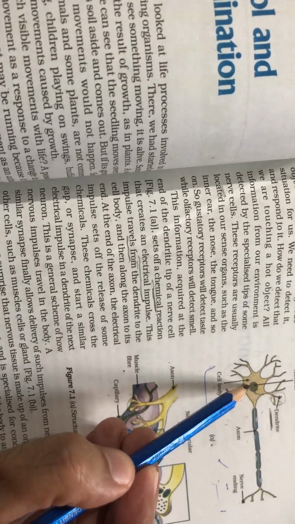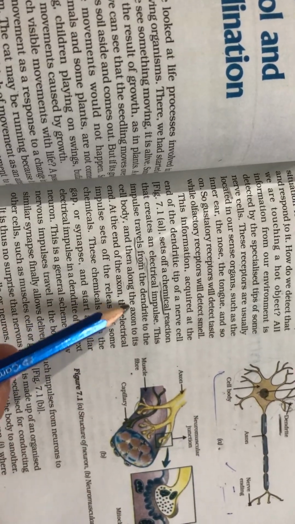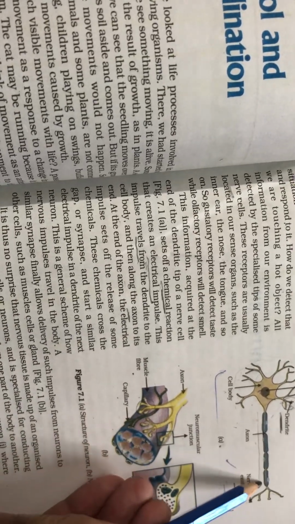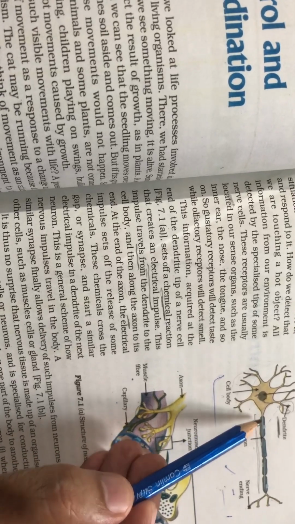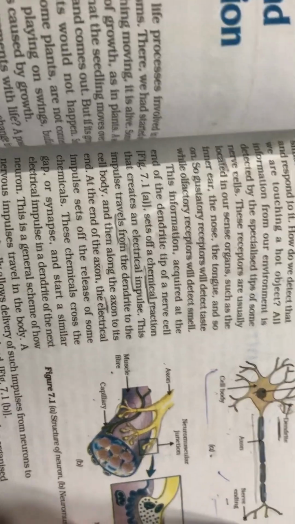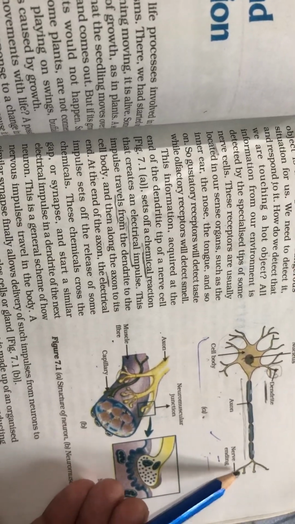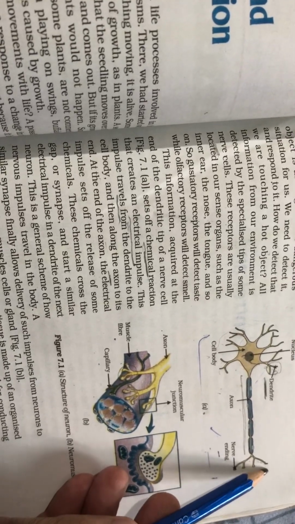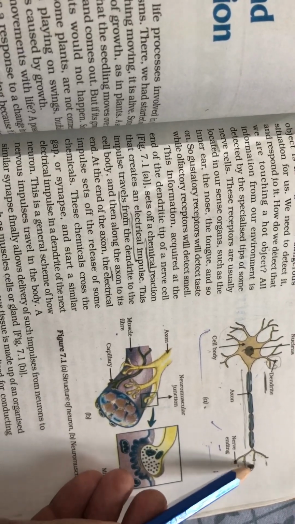Then after that, through the cell body, it will go along the axon. What is the axon? This part is named the axon. Clear? Then through this axon, the electrical impulse goes to the nerve ending. Clear? Here at this nerve ending, what will happen? Again, chemicals will be released from this side.